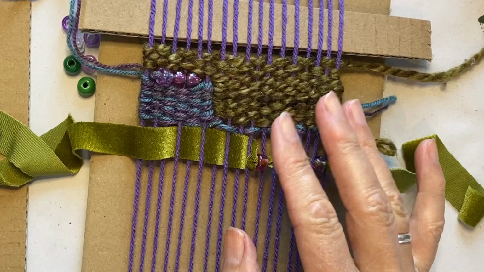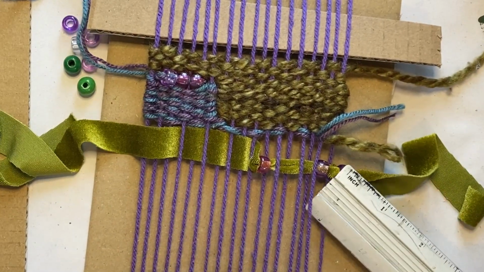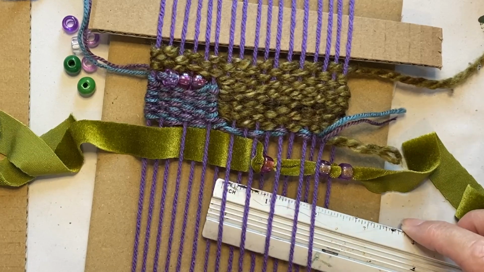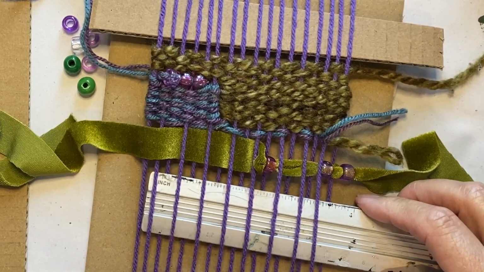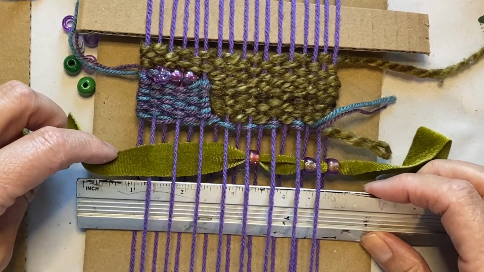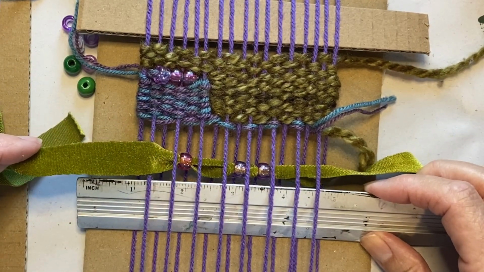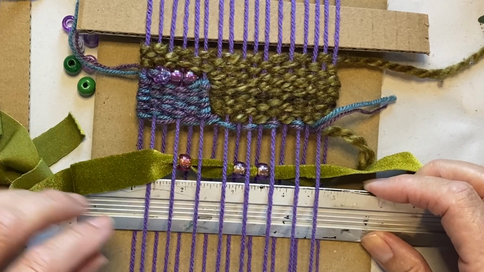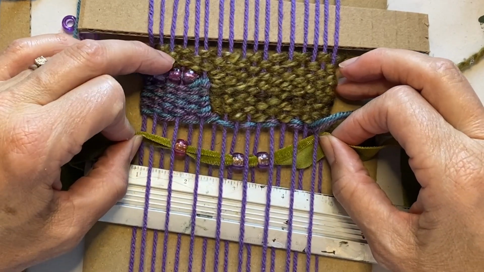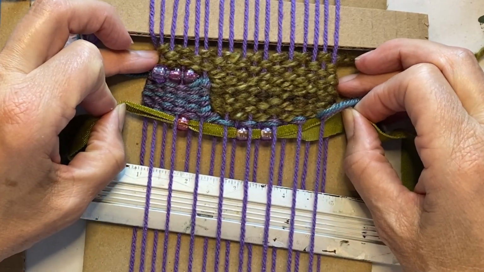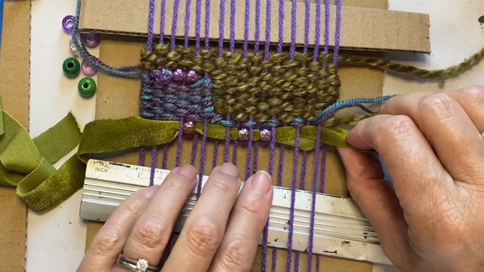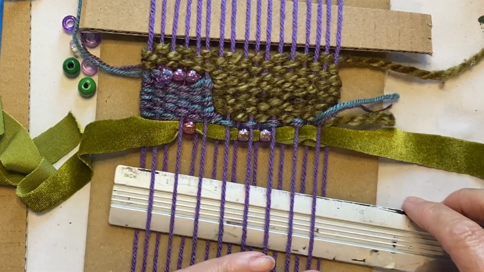Now the other thing that you can do is use a ruler to weave. So I've just, and then you can create a gap as you pull that through like that, and then drop that. There. So I'm just leaving those beads. I'm not going to go back through like I did with those ones. It's just a different technique.